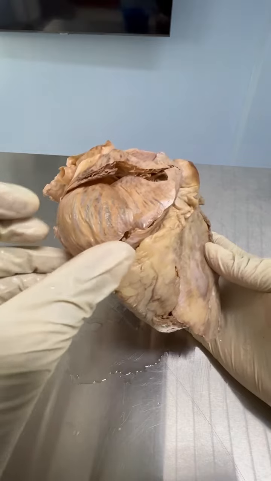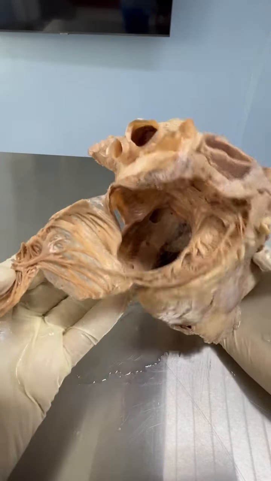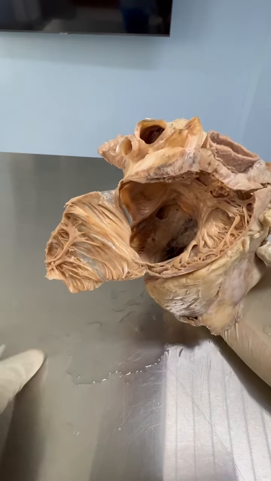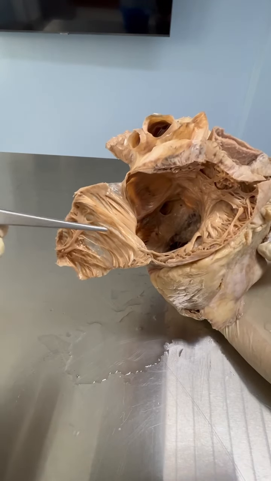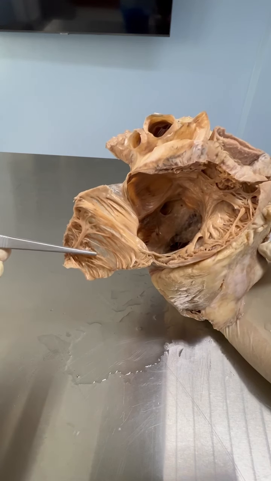So if we would open the right atrium, okay, you could see here the different cardiac muscles. We call this your pectinate muscles.